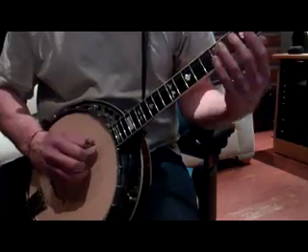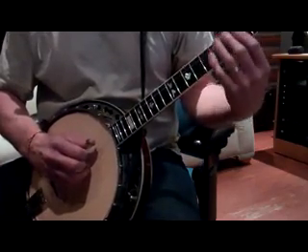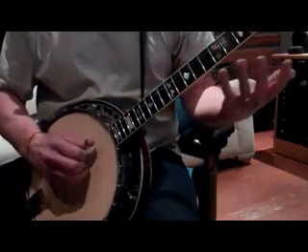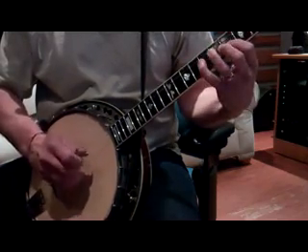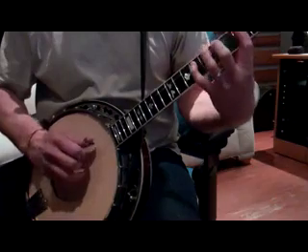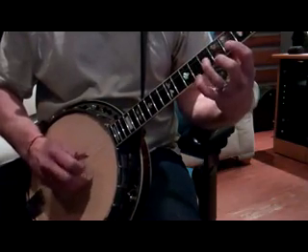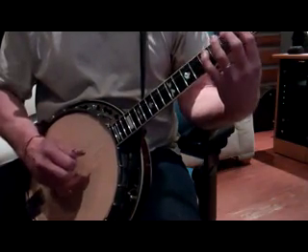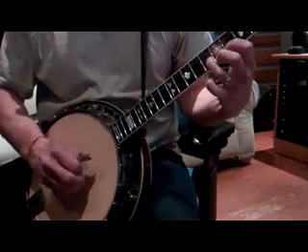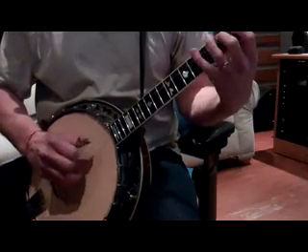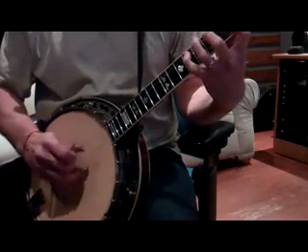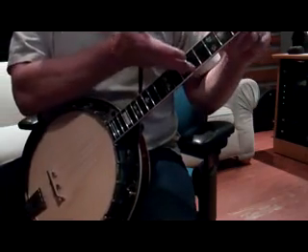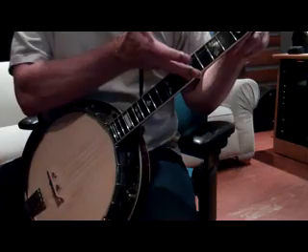Same thing. So if I were to keep my hand in one position basically and try to play through those keys: A flat major, C major, E flat major, G major. So really, you can get through the whole song without even moving your left hand hardly.